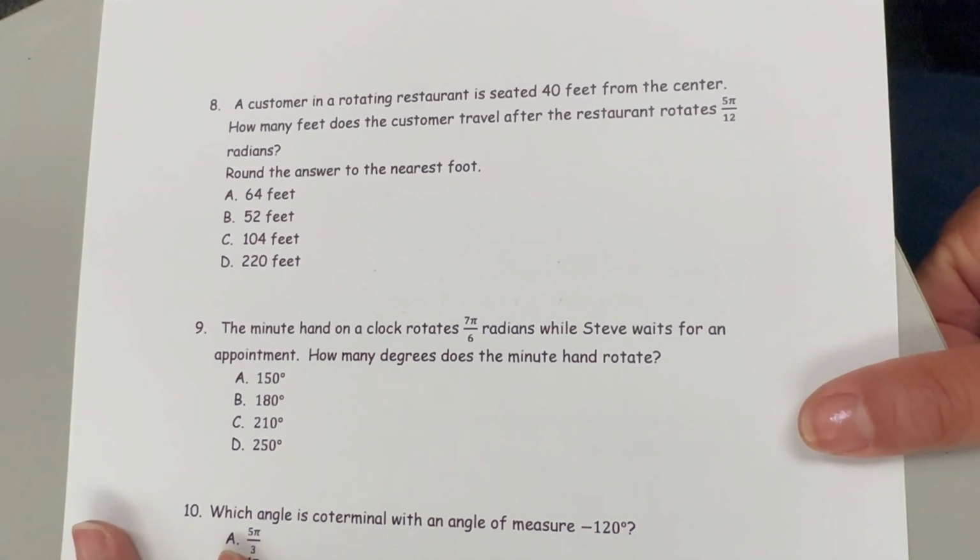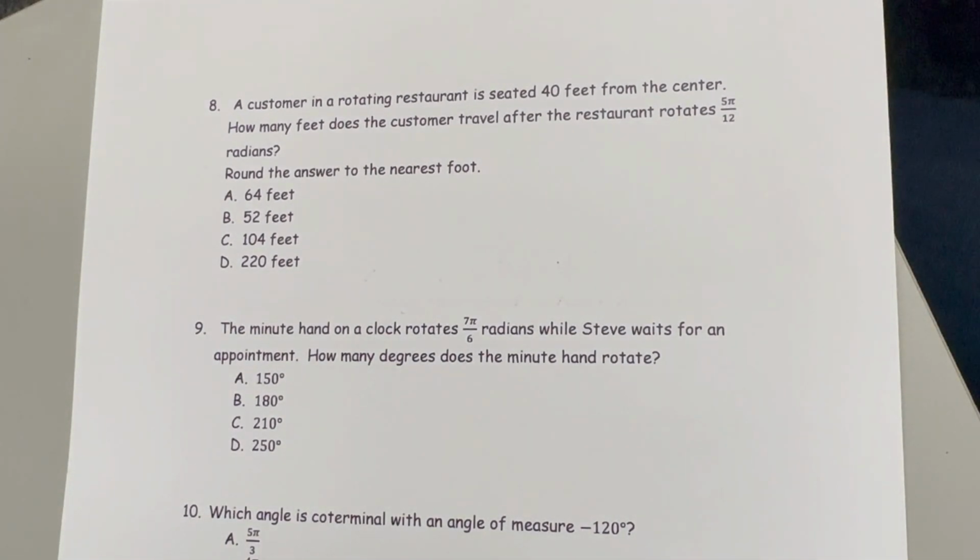Number 8 says a customer in a rotating restaurant is seated 40 feet from the center. How many feet does the customer travel after the restaurant rotates 5 pi over 12 radians?